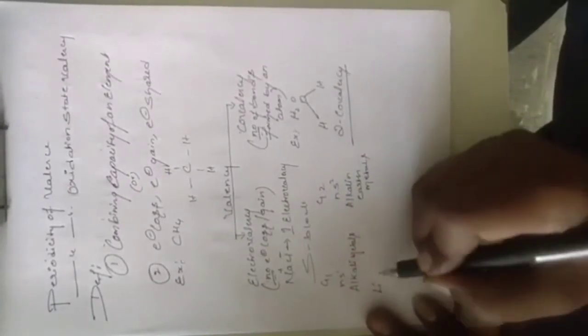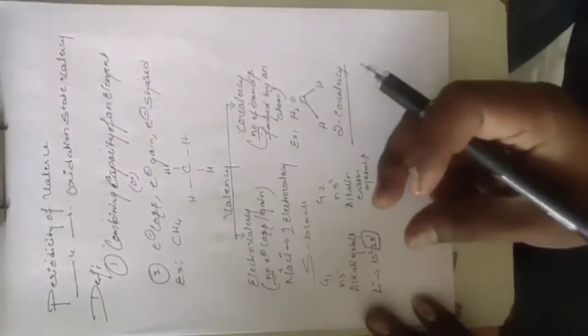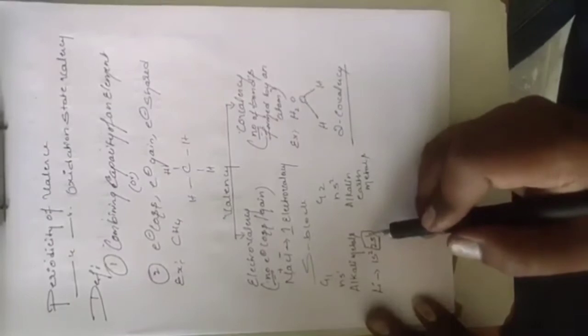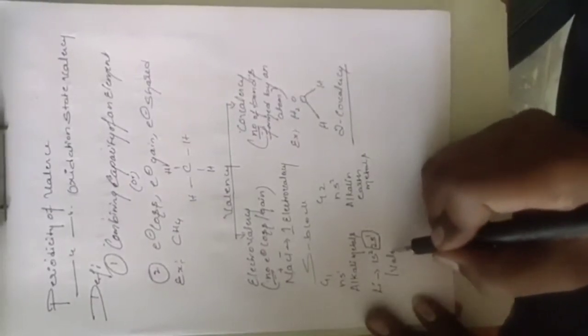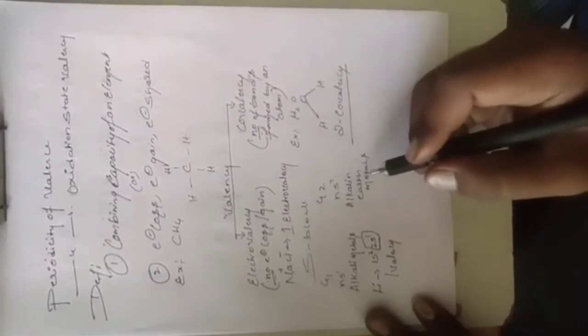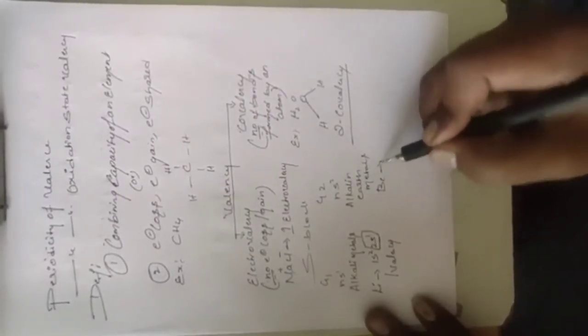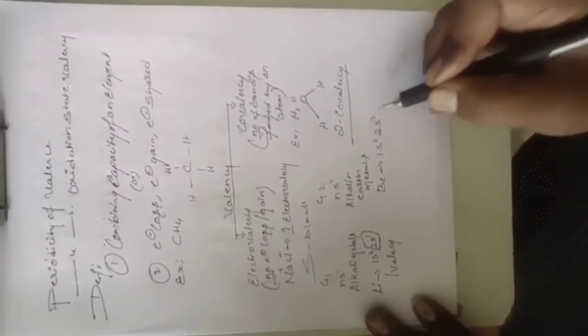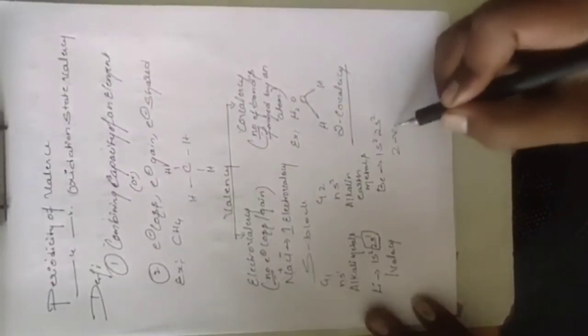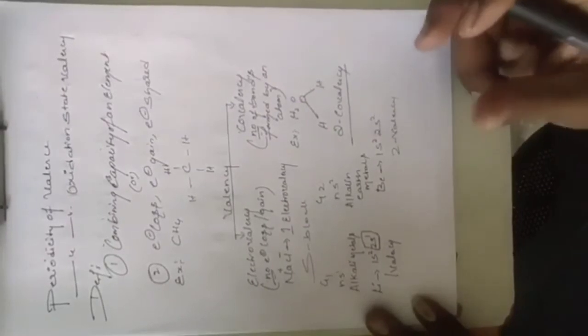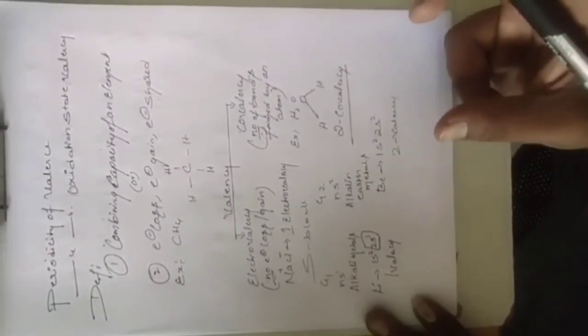While taking an example for the alkali metals, we take lithium, whose electronic configuration is 1s2 2s1. This is the valency occurring: the s orbital can hold 2 electrons, but here we have 1 valency. When we come to alkaline earth metals, we take beryllium, 1s2 2s2, here 2 valency. The last orbital, how many electrons are present, that many is the valency.